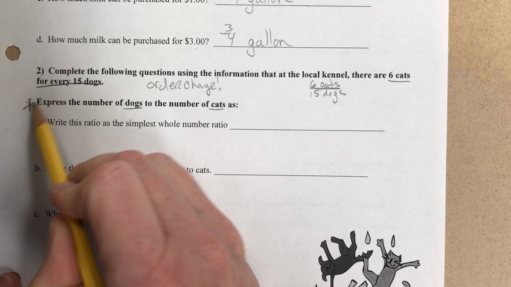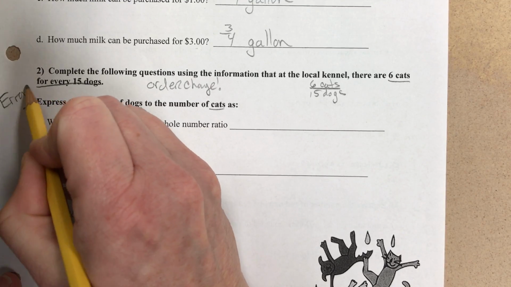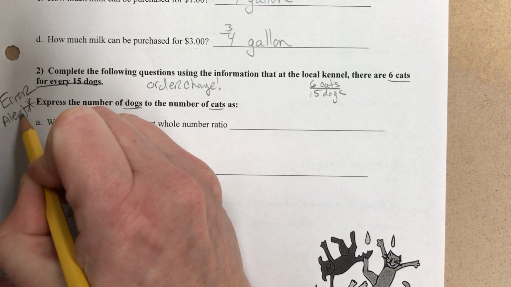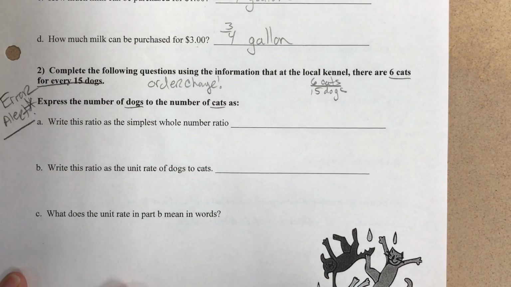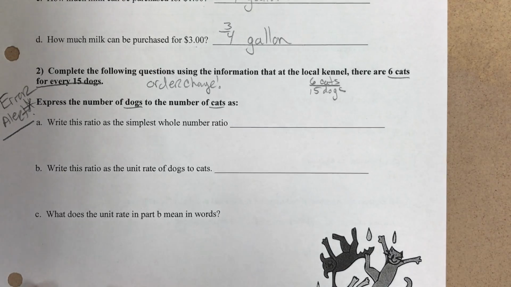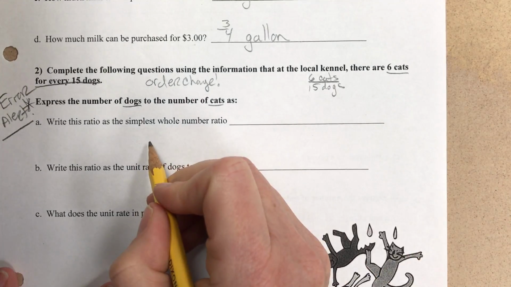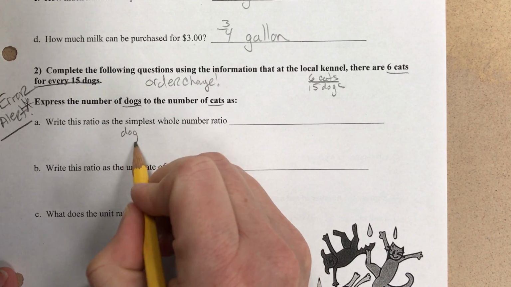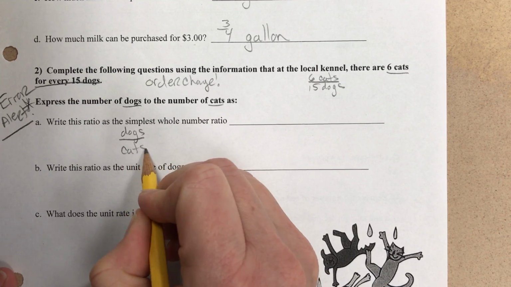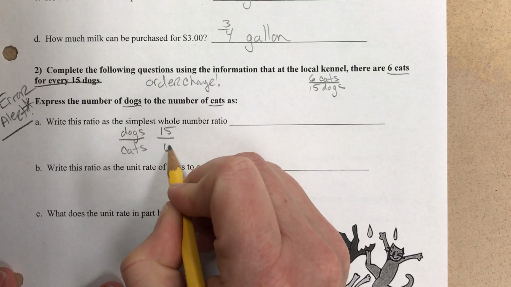So that's a big fat error alert. A lot of times questions will do that and kind of lull you into the sense of it's going to be so simple. So they want dogs to cats. So that would be 15 to 6.